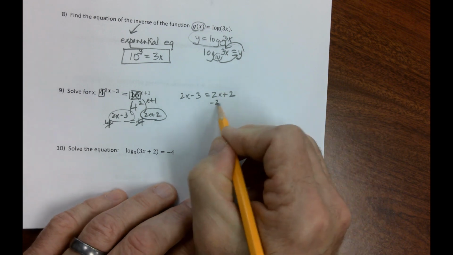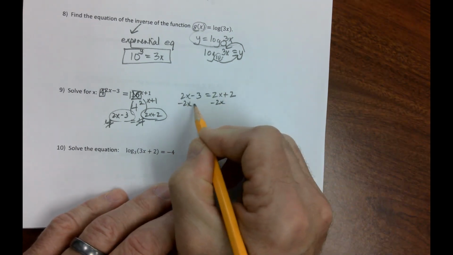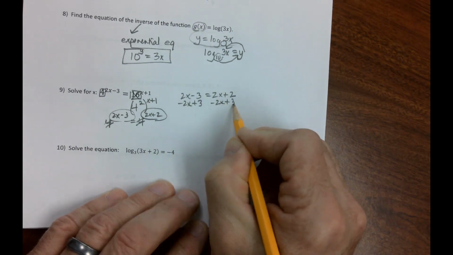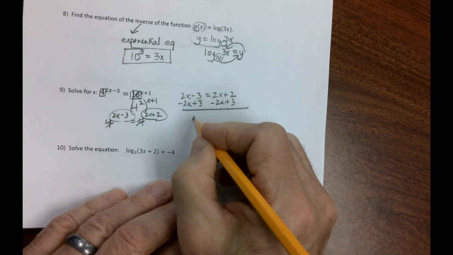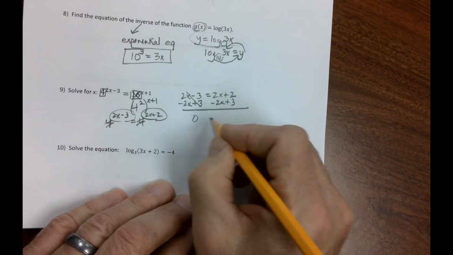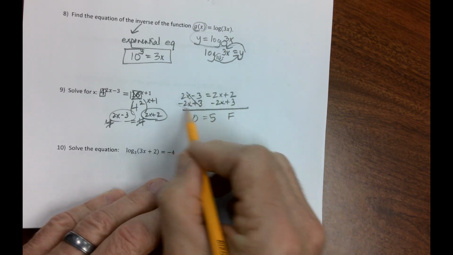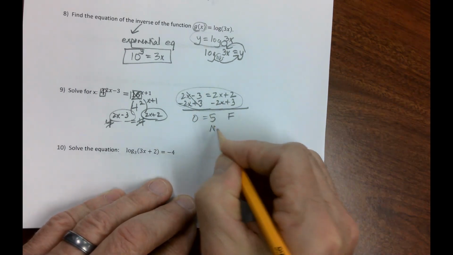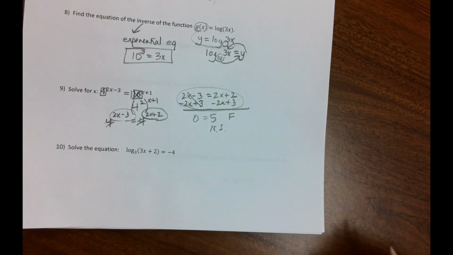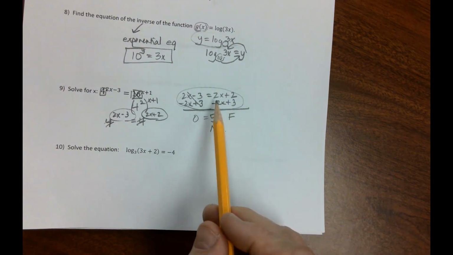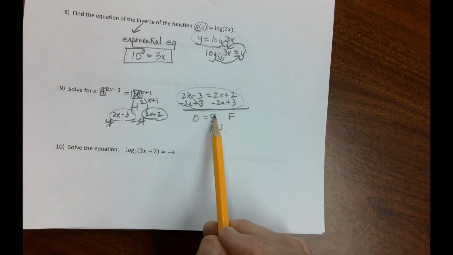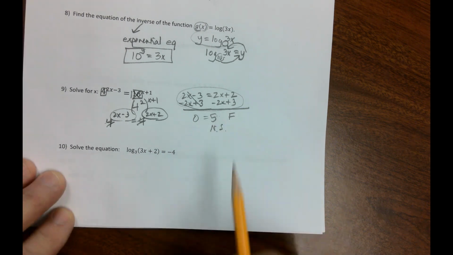So then I'd subtract 2x. Now watch what happens here. Add 3. I get 0, because all this cancels, equals 5. That is a false sentence, and our variable disappeared. That means there's no solution. So be careful for those. Most of the time, you're just going to get an answer for x, but this is a little twist.